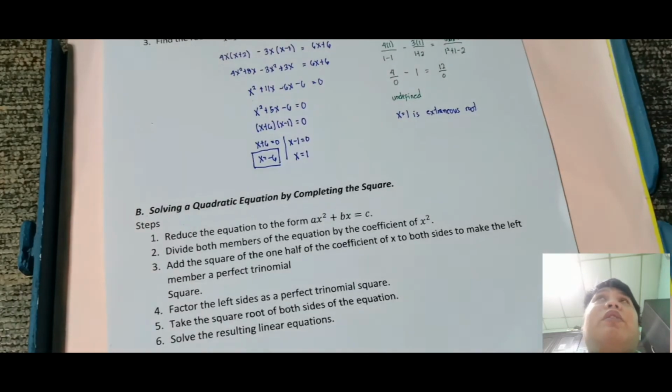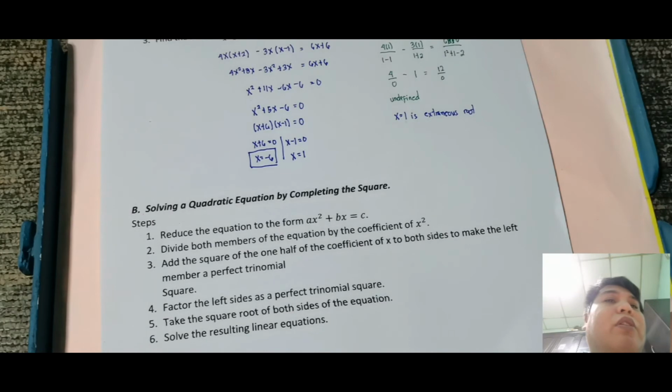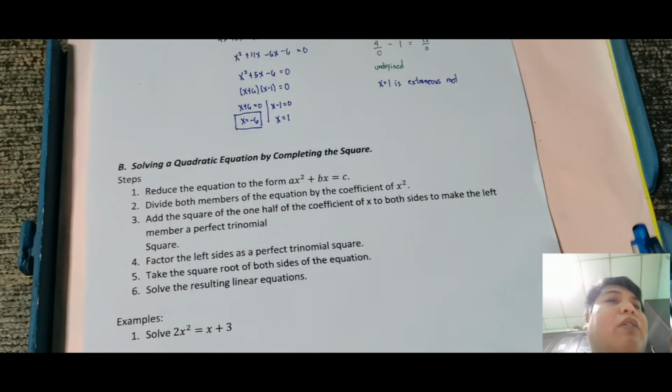The first one I discussed was solving a quadratic equation by factoring. Here, I will also discuss in the video completing the square. I will also give it steps. So, steps on solving a quadratic equation by completing the square.